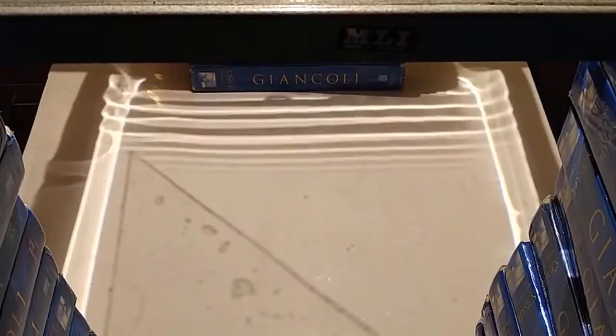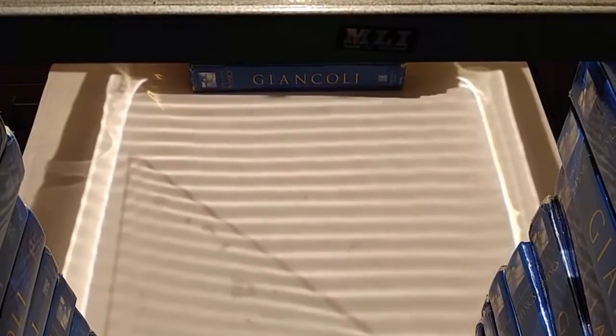So next we're going to take a look at refraction. So what we've got is a plastic block in here that's going to change the depth of the water. So let's send that through.